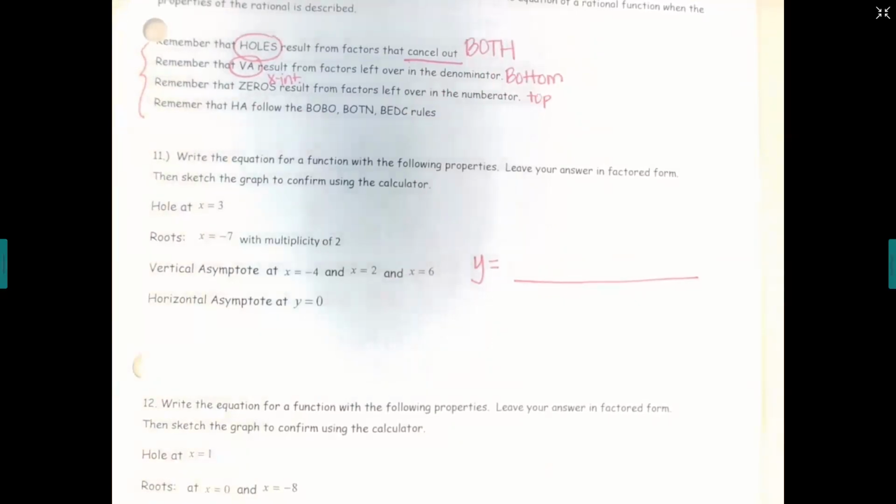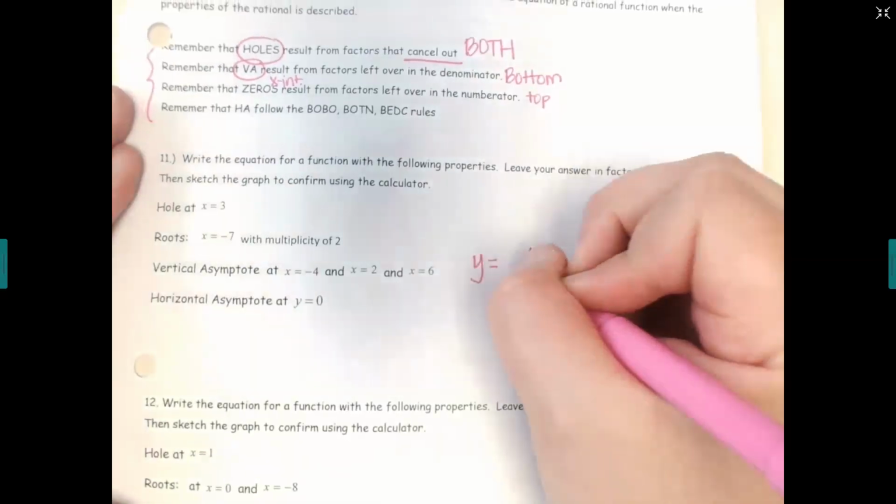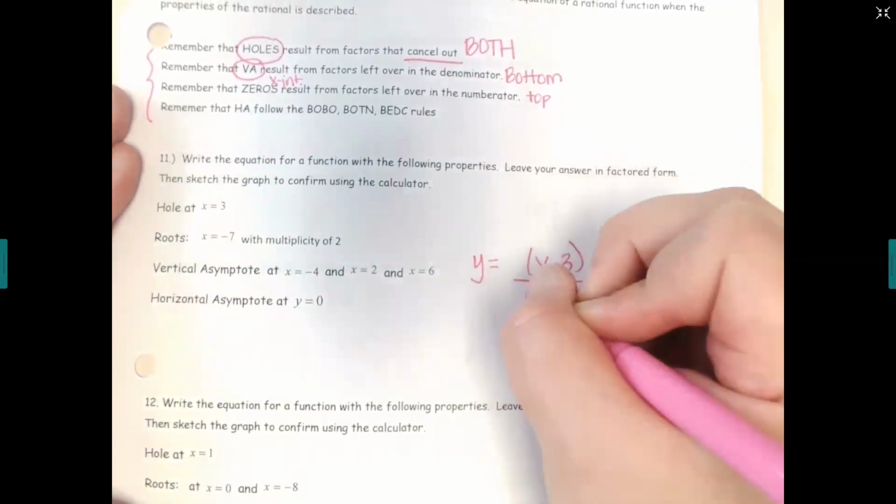Okay, and we're gonna take the features that we want this graph to have, and we're gonna work our way backwards. If there should be a hole at 3, where would I find that factor? Top, bottom, or both? Both, because holes cancel out. What would the parentheses have had to say? X minus 3, very good. So put in x minus 3 here, and in x minus 3 here.